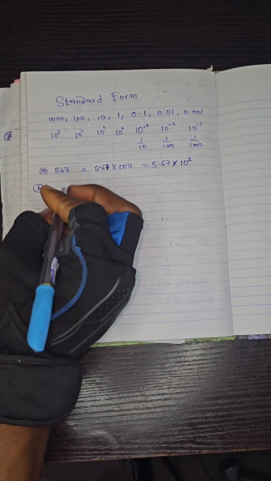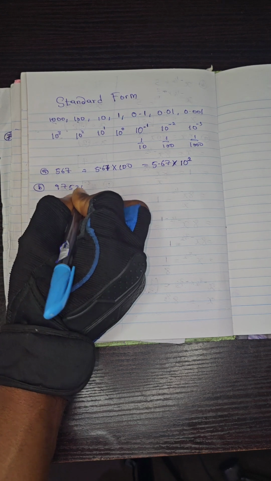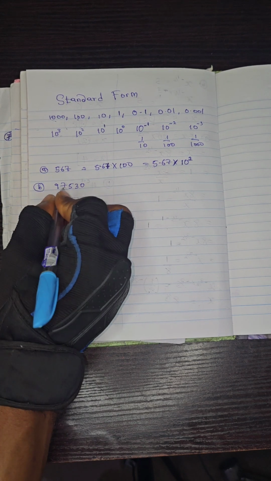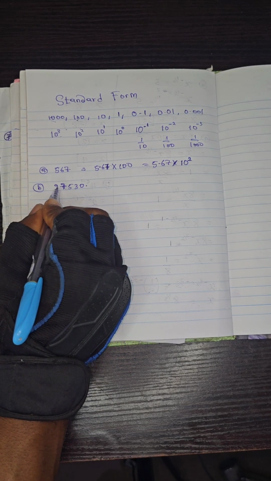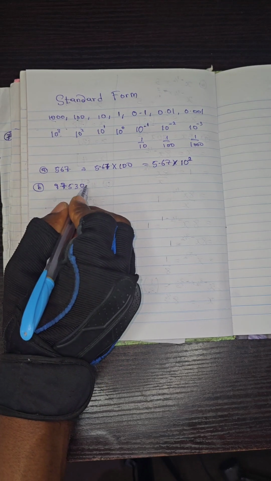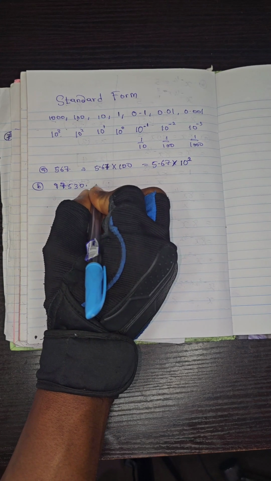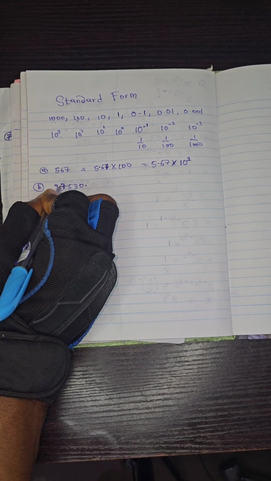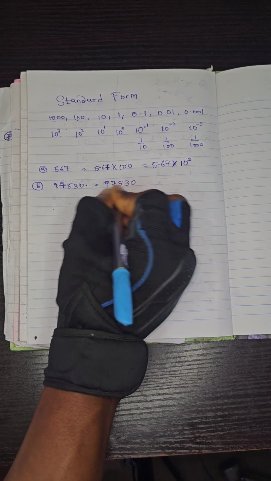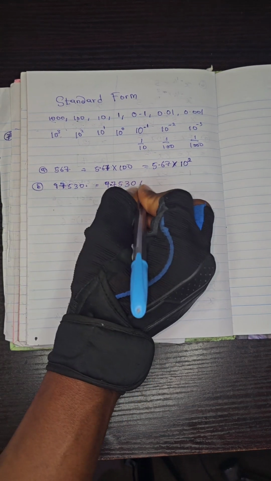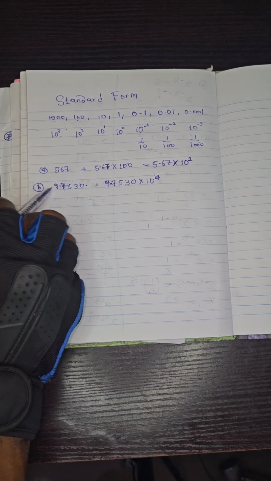Let me solve the next question. Maybe like 97530. So how do you know the number we are going to? Always assume there is an invisible decimal point here, and move till you reach the last point. Only the last number is the number you cannot touch. Let's count 1, 2, 3, 4. So we counted 4. It means that this invisible decimal point is now here. So what you are going to now have is something like 97530. The invisible decimal point is here. Since we counted 4 times, we are multiplying it by 10 raised to power 4 in the positive direction. Since we counted, it is a positive number.